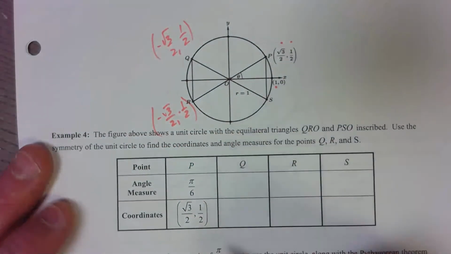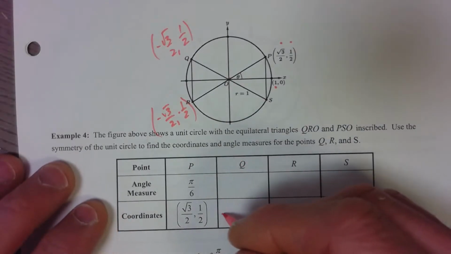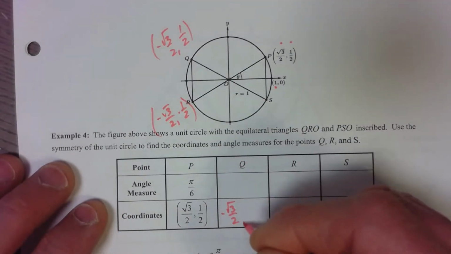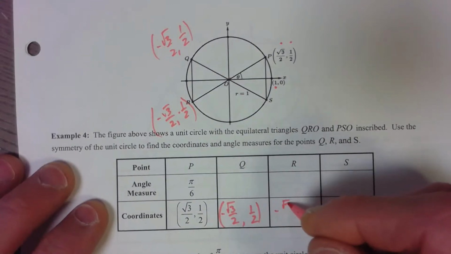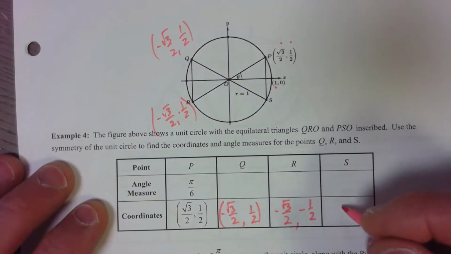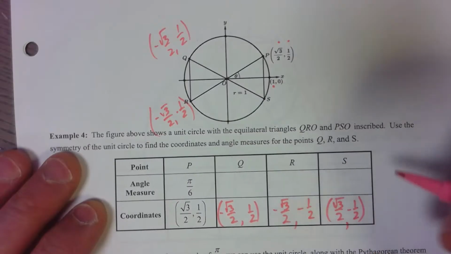So we're looking at these for the points. For point Q, again, we've got negative root 3 over 2, comma, 1/2. And for R, we have negative root 3 over 2, comma, negative 1/2. And for S, we're going to have a positive x, root 3 over 2, and a negative 1/2 y value.